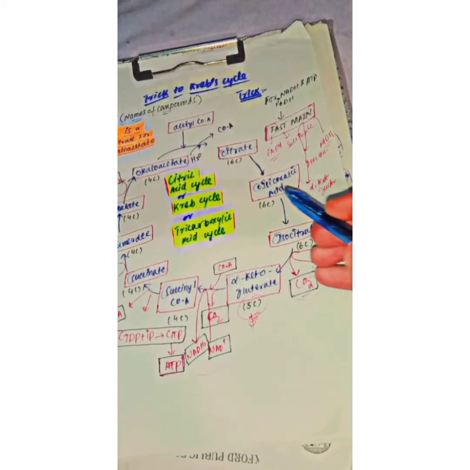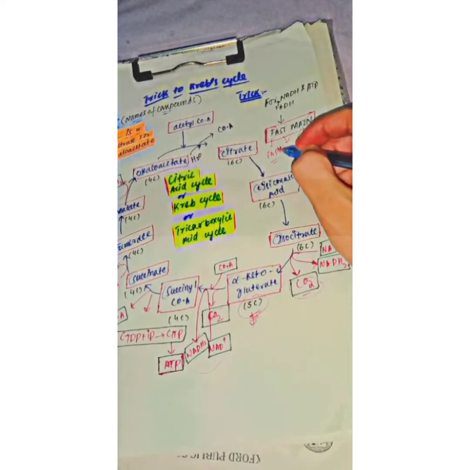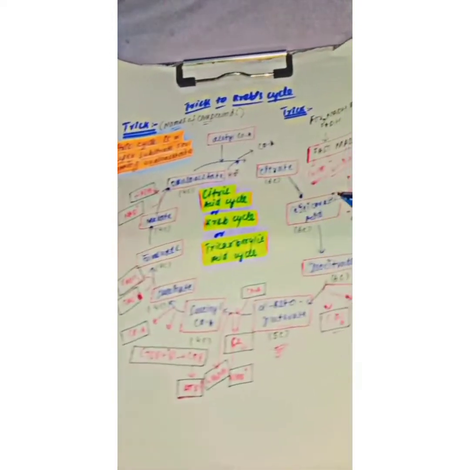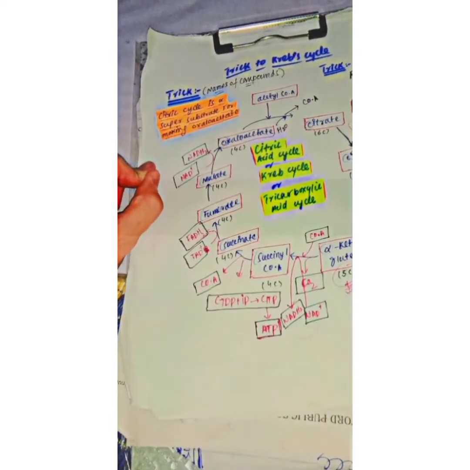Now the production of FADH2 and NADH. FADH2 is only produced after succinate. Look at this. After succinate, FADH2 is produced, and NADH is produced after isocitrate, after alpha ketoglutarate, and after malate.